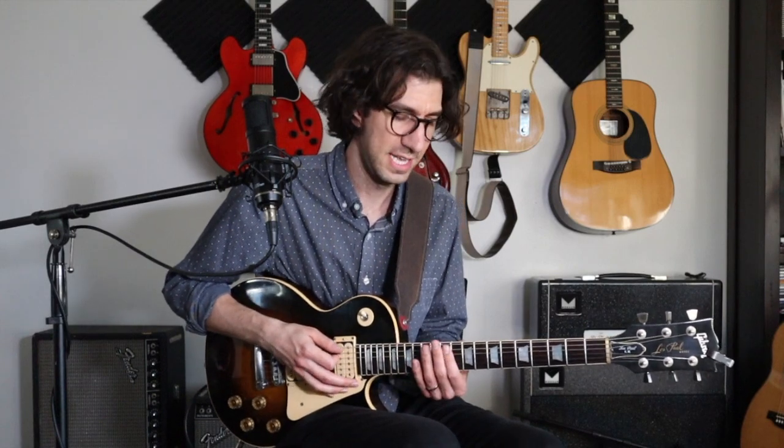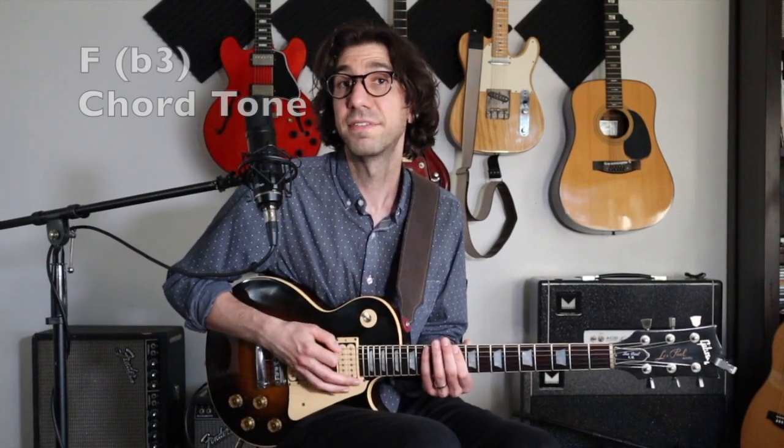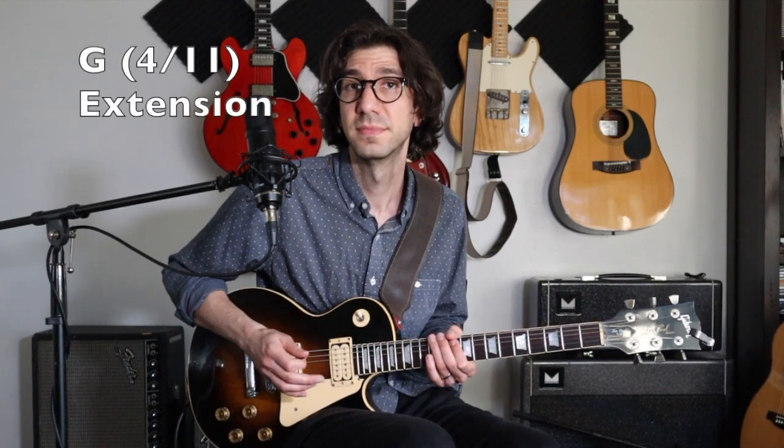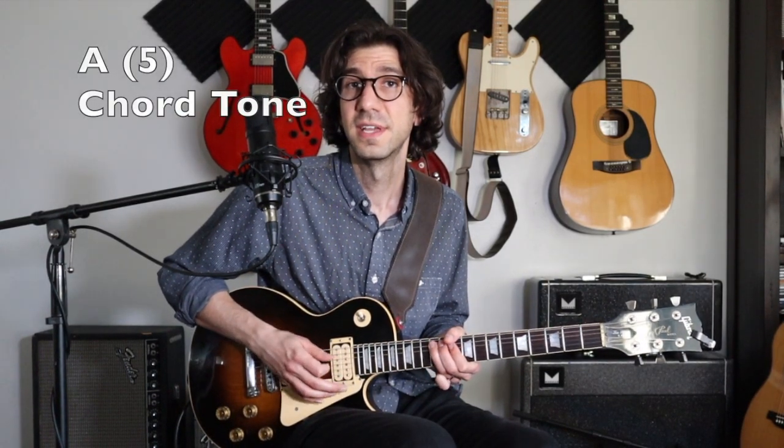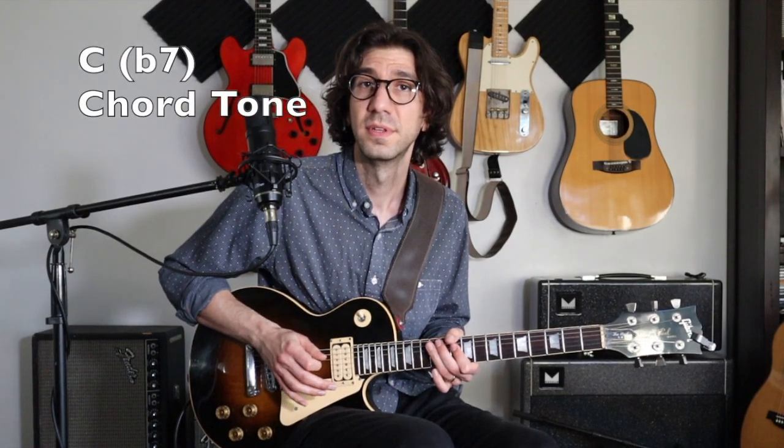So over D minor, the pentatonic gives us D the root, F the flatted third, G the fourth or 11th, A the fifth, and C the flatted 7th. So those are the chord tones and one extension, the 11th, of D minor 7.